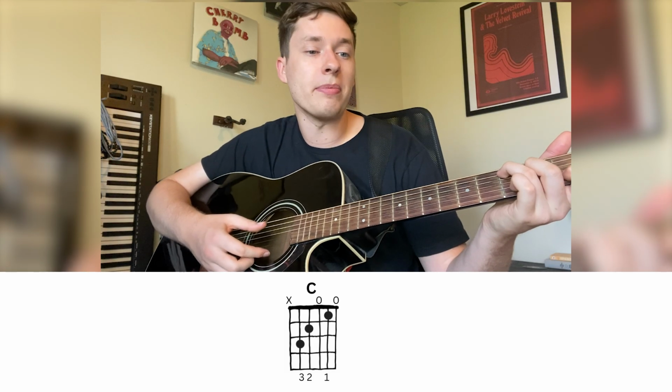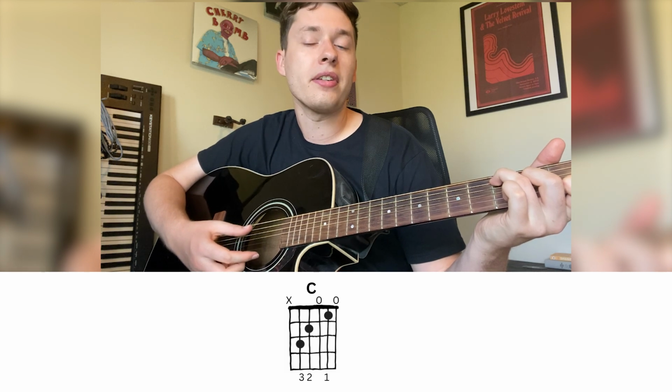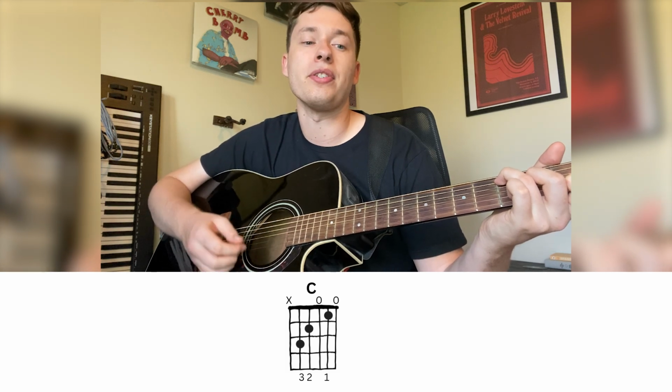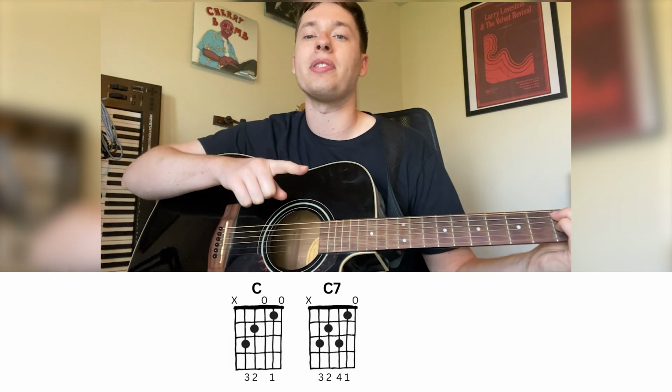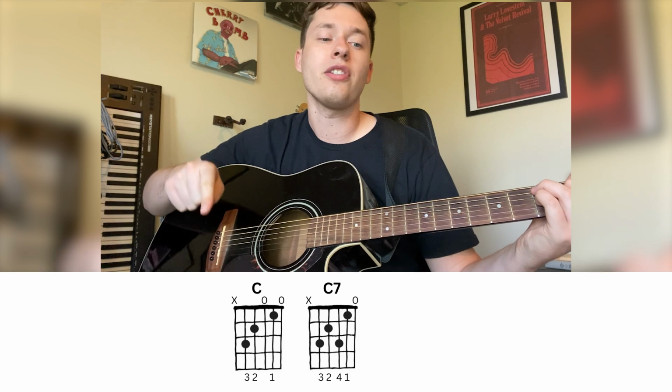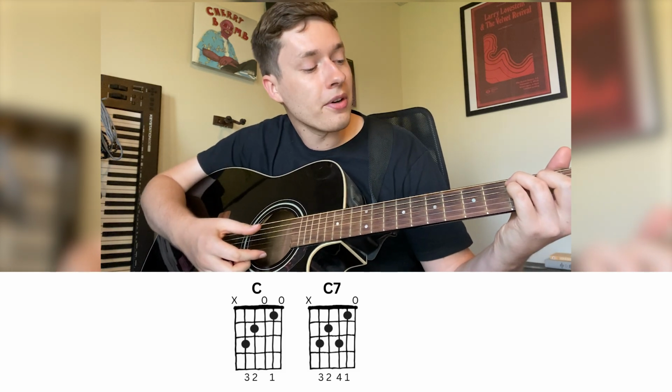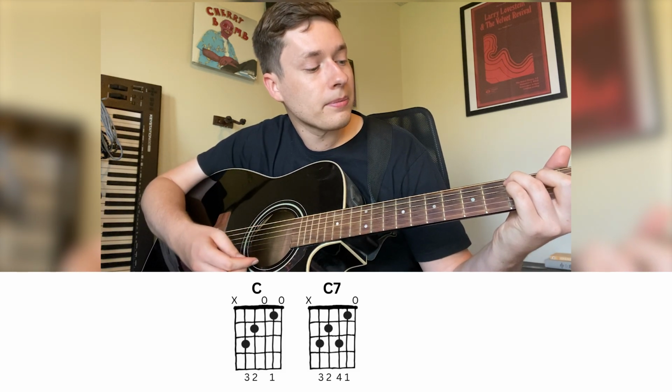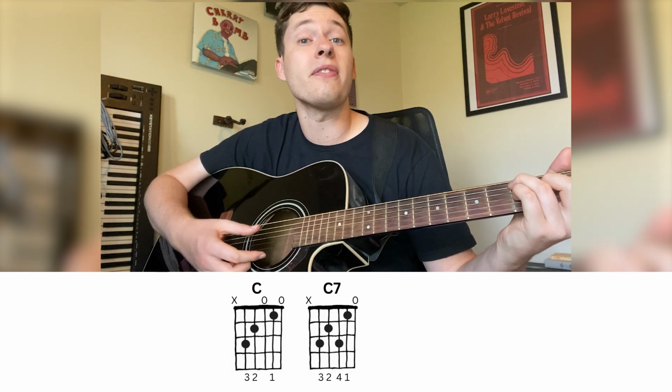C, which is just a C major chord. I hope this one's pretty familiar for you guys. So we have X, 3, 2, open, 1, open, C major. Turn it to a C7. We're going to add one extra note here where I'm just going to press my pinky down on this one extra note, and you can see the difference from C to C7. Just pressing one pinky down on the 3rd fret. That turns a C into C7.